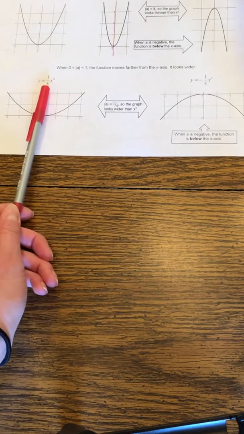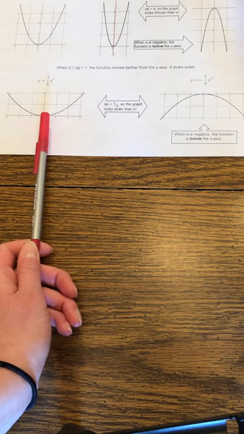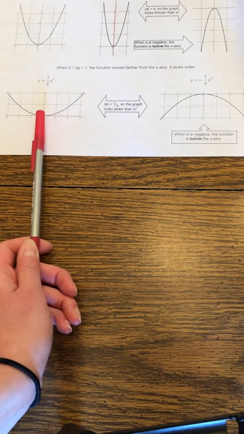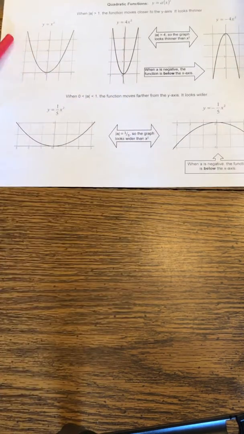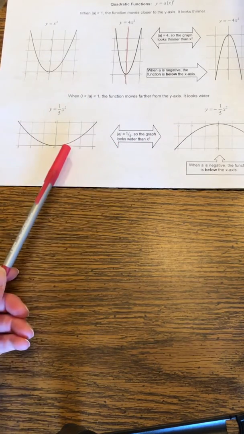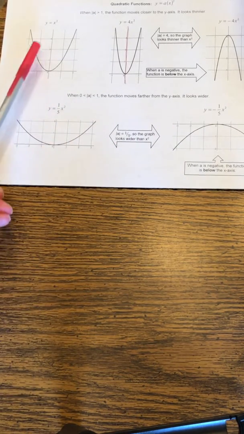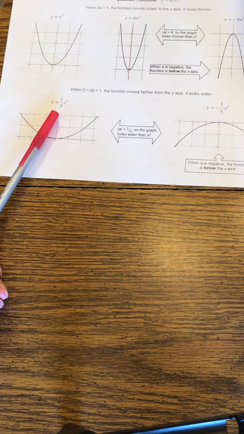If a is between 0 and 1, the function is going to look wider. So it's going to start to move away. The ends of the u are going to start to move farther away from the y-axis. So again, if you look at the difference between x squared up here and these two down below, they've gotten wider than the graph that technically has a 1 in front. So if you see a number in front for a that's between 0 and 1, your graph is going to become wider.